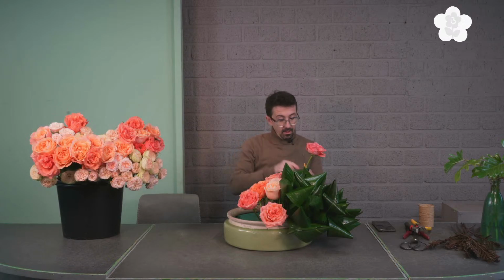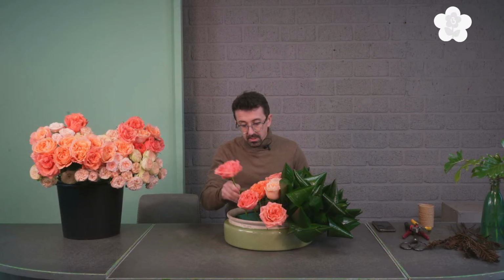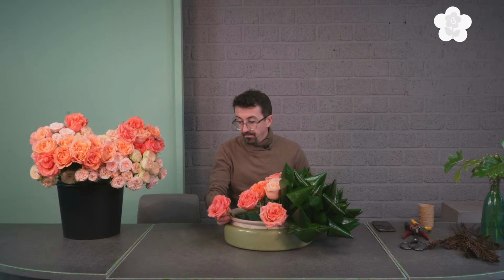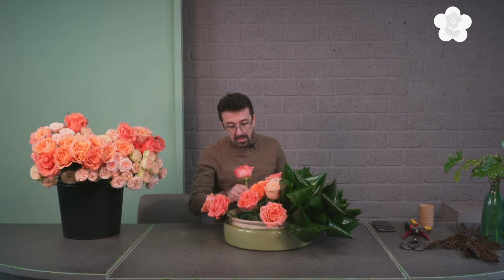When I put my roses, I create a little bit of life. All the roses are not the same. I do not put the roses at the same level. And when after I use the spray roses, I create more life, but it is always compact.